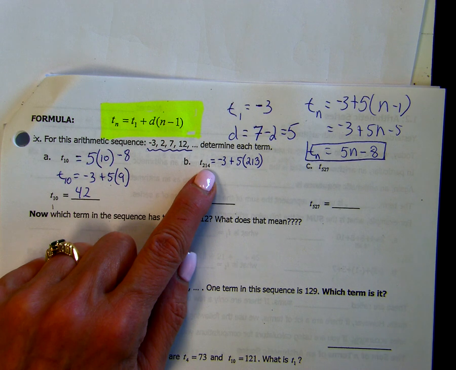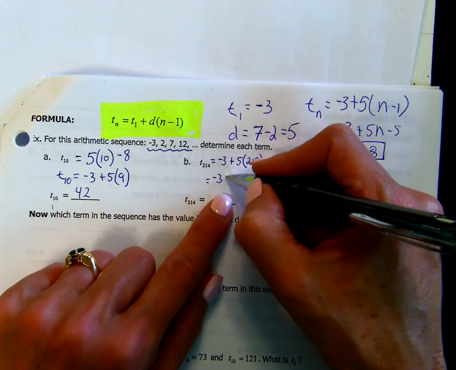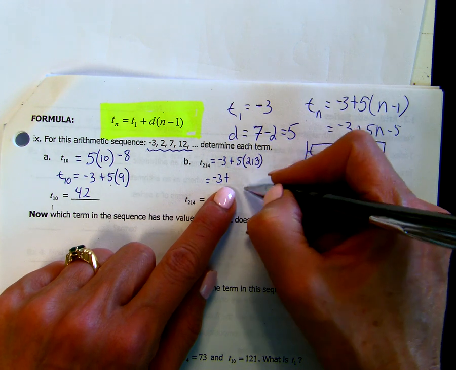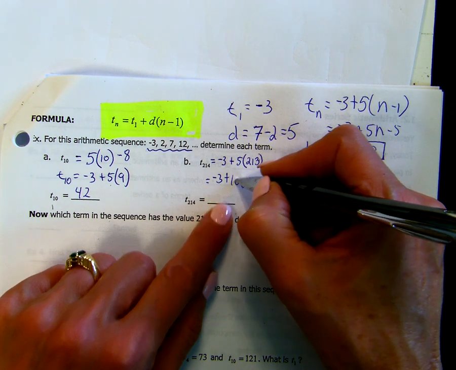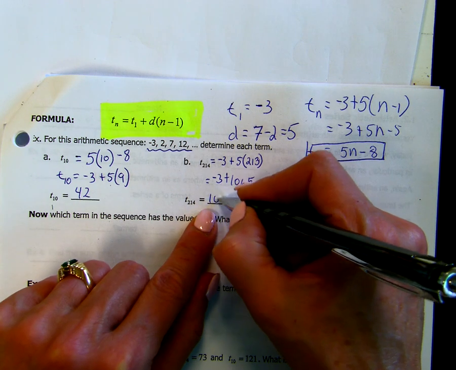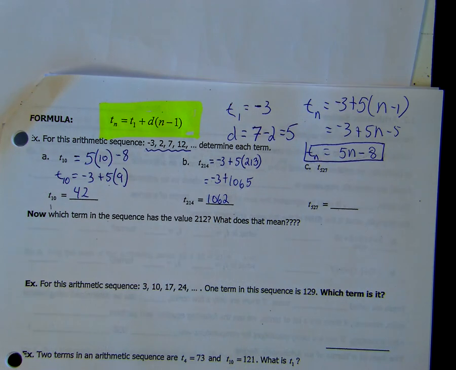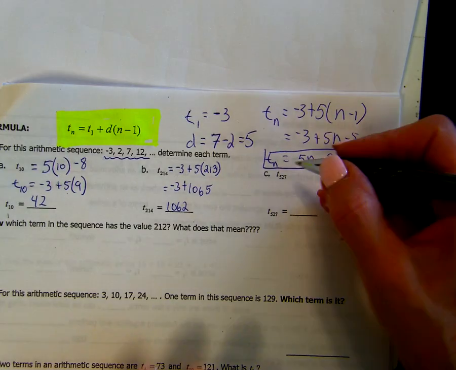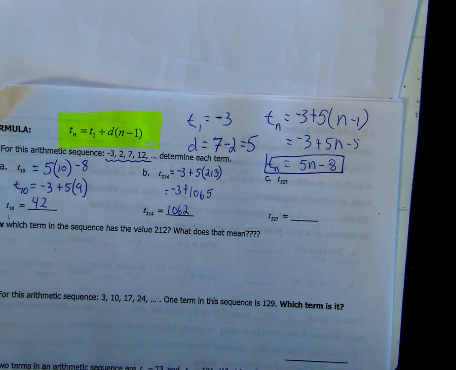Why is it 213? 214 minus 1. Yes. Okay, plug it in your calculator. Tell me what you get. And I'll do this by hand. 1,065. Okay. So brain speeds calculators. Okay, would you please do this one on your own?